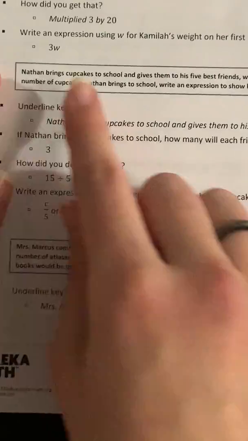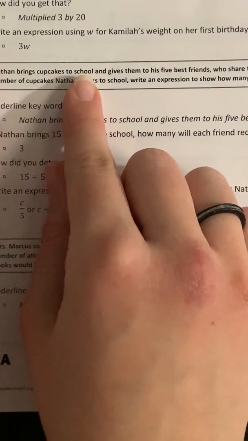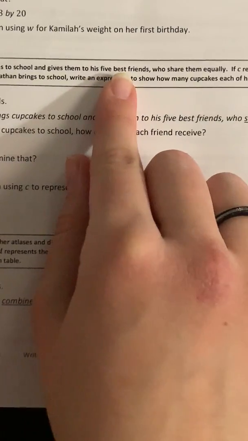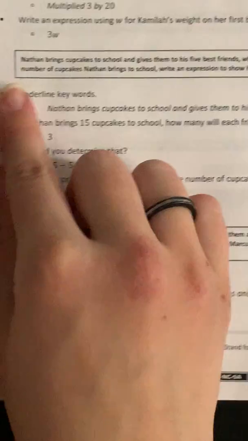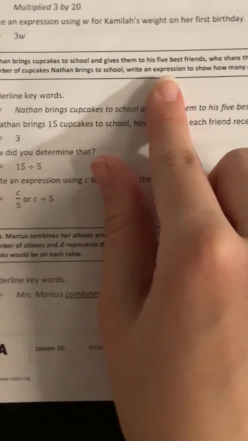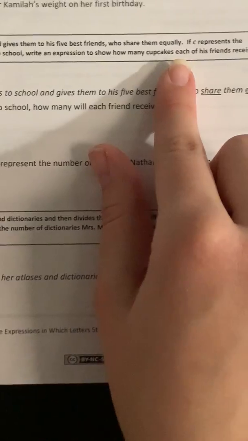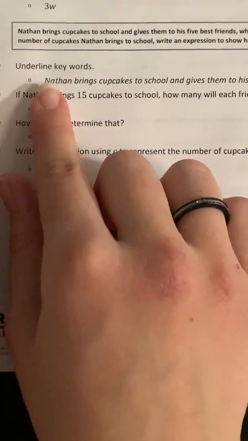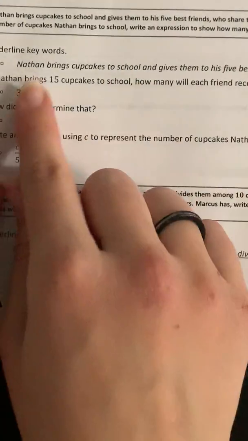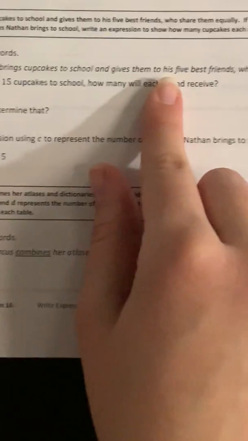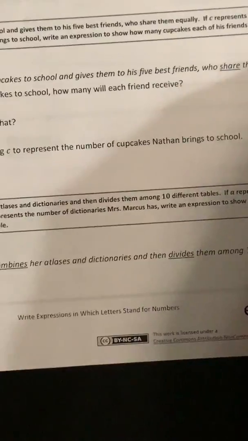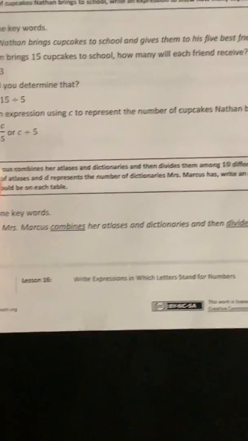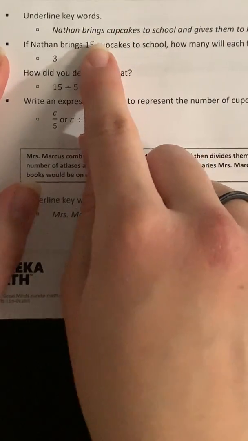Okay. Nathan brings cupcakes to school and then gives them to his 5 best friends who share them equally. If C represents the number of cupcakes that Nathan brings to school, write an expression to show how many cupcakes each of his friends receives. So if we look at the keywords in this problem, Nathan brings cupcakes to school and then gives them to his 5 best friends who share them equally. That implies division, right? So let's pretend like Nathan brought 15 cupcakes to school.